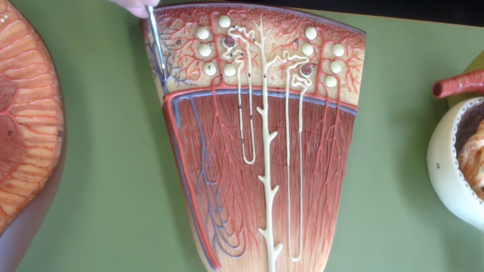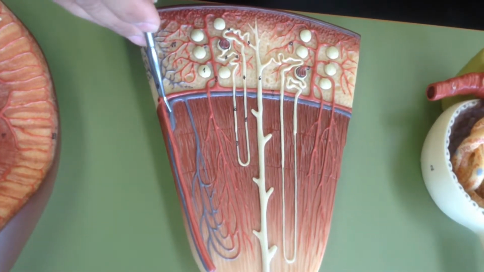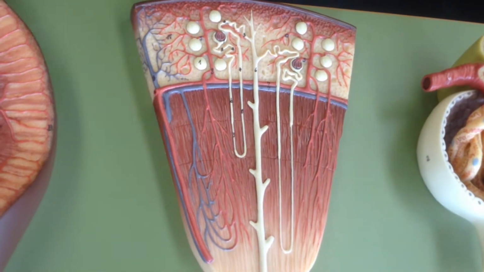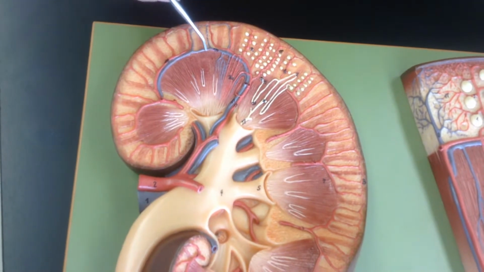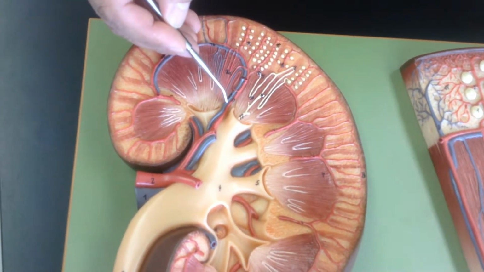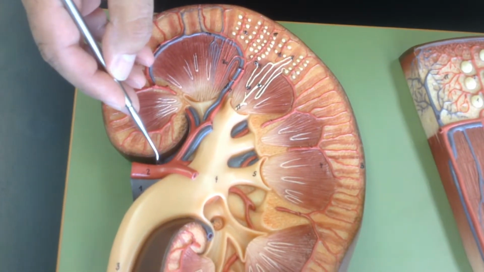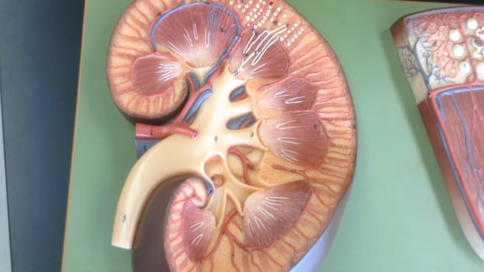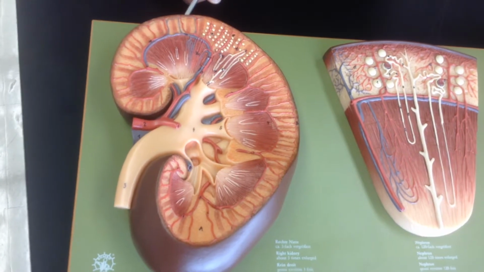From there it will come down right into the arcuates. From the arcuates it's going to go down into the interlobar, as you can see here. This one is the radiating cortical vein, arcuate vein. Arcuate becomes an interlobar vein, interlobar vein becomes a segmental vein, becomes a renal vein, and the renal vein is going to be draining right into the inferior vena cava. And that's pretty much the stuff that we can see by looking at these models.